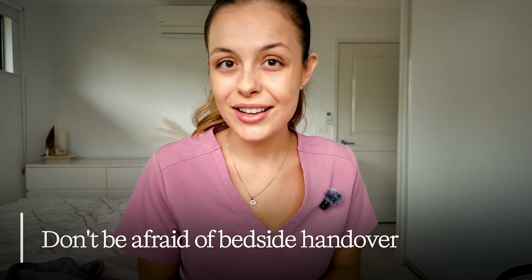My next tip is to not be afraid of bedside handover. Bedside handover is your friend, okay? It might seem intimidating, but as long as you can keep yourself calm, you'll see why it's actually such a great tool. Not only have you got the patient there to refer to jog your memory, you've also got the patient who can input any of their own questions, perhaps things that you've forgotten to mention. So I actually really like bedside handover for that reason. It picks up on a lot of missed information or outstanding tasks. Don't underestimate it and don't be afraid of it.